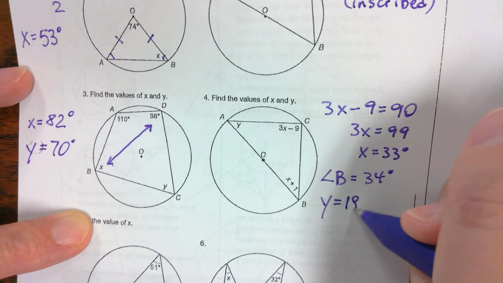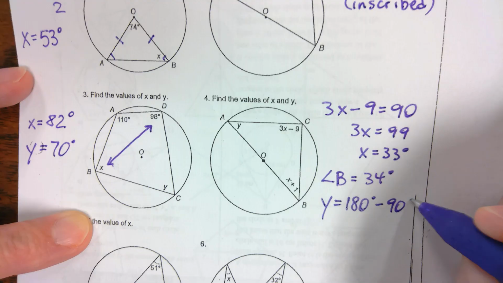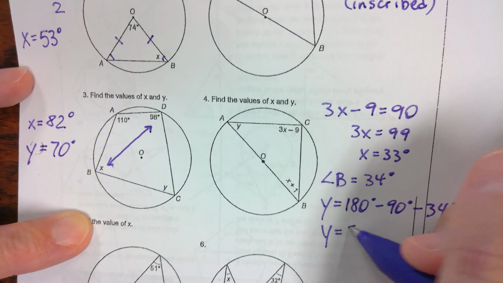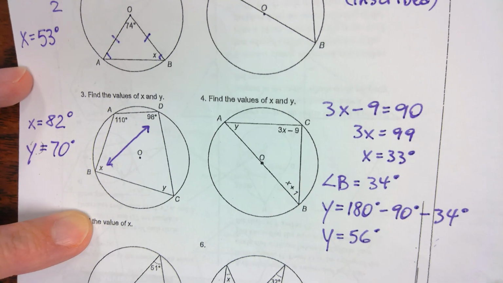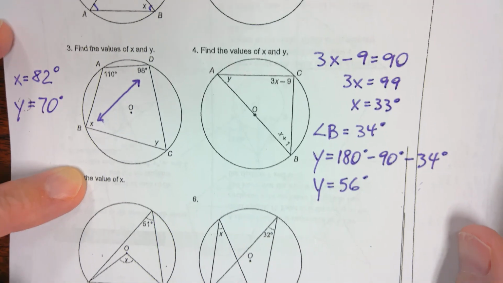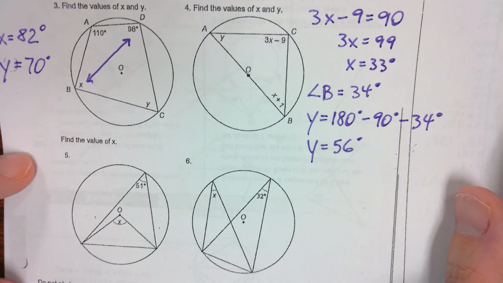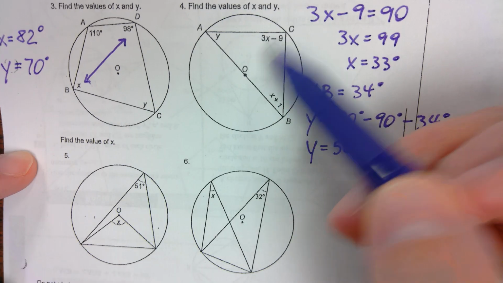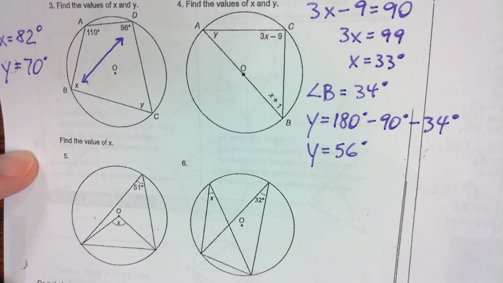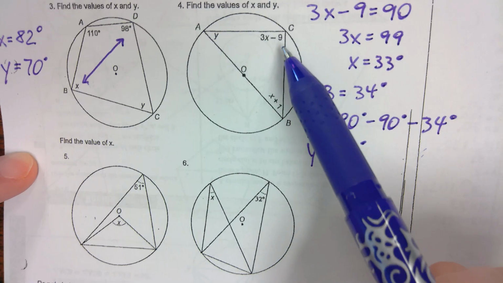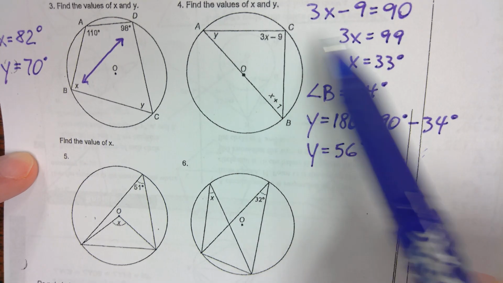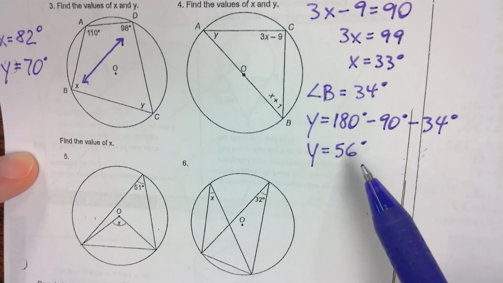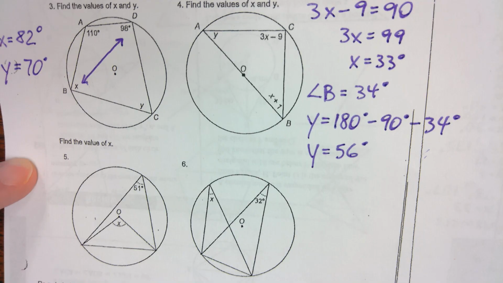Y is 180 minus 90 minus 34. Ethan, what did you get? 56 degrees. Remember, this is one of the properties: because your diameter is 180, your inscribed angle is 90. This is applying what we learned today, using the algebra to solve and then solving for the other angles.